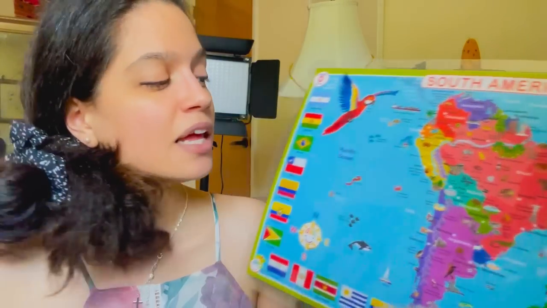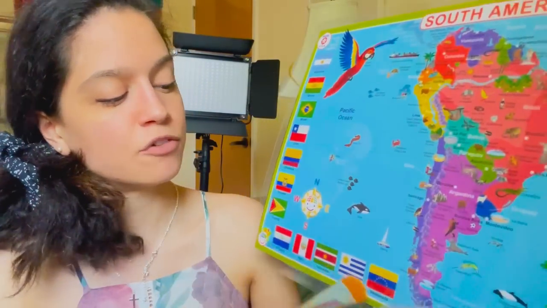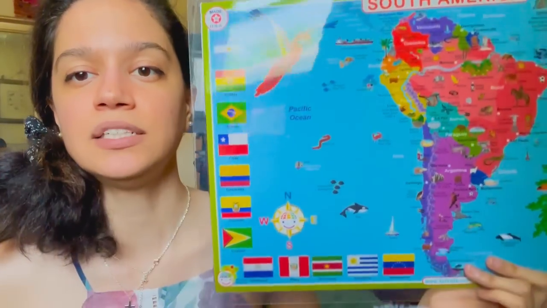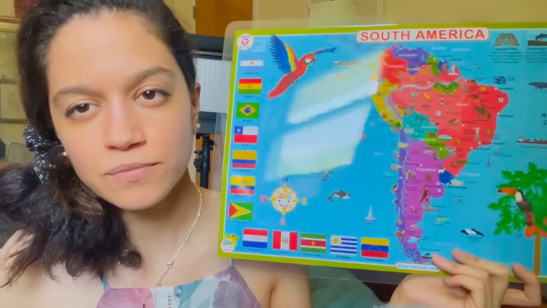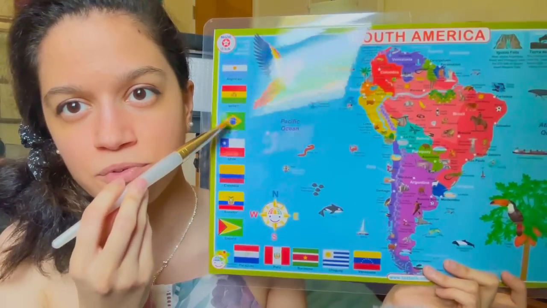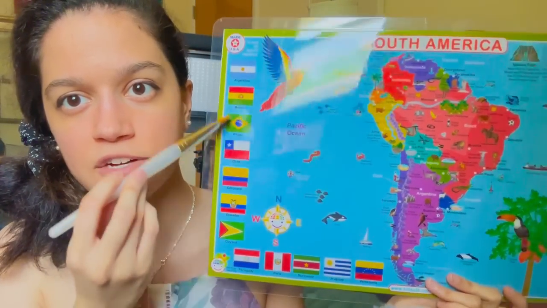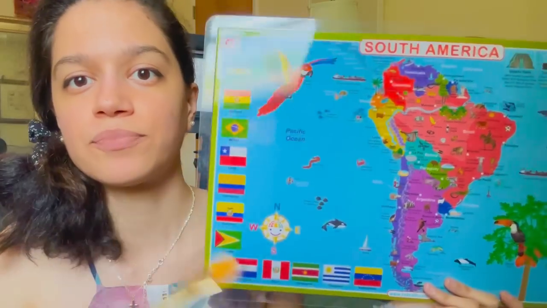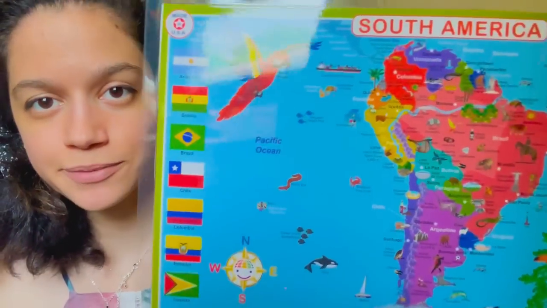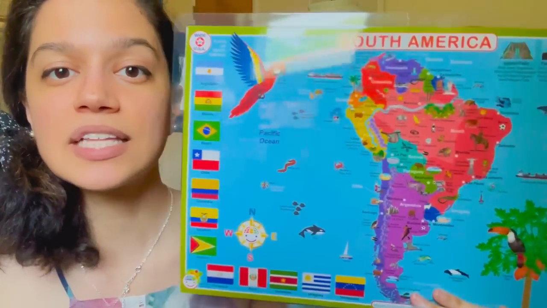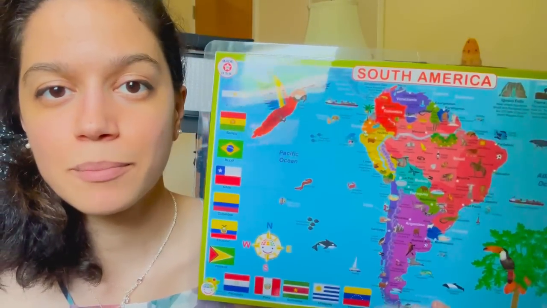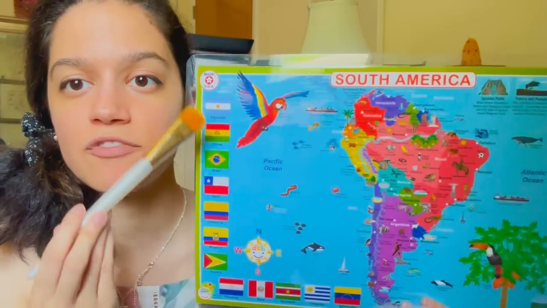Brasilia. Now, can you show me the flag of Brazil? And I'll give you a hint. Think football. Exactly. This one right here. Flag of Brazil. So, can you show me where Brazil is? Right there, the big one. And what is the capital of Brazil? Brasilia. And what is the flag of Brazil?